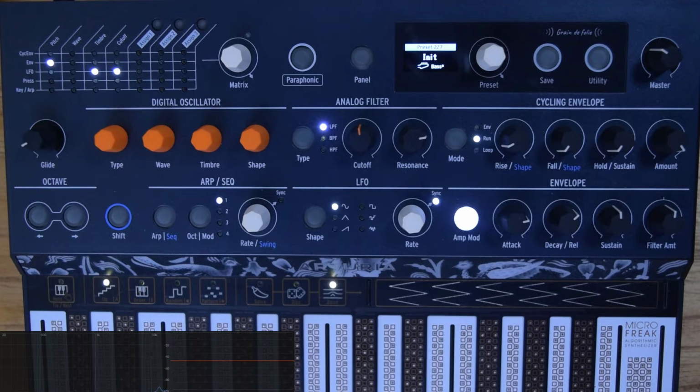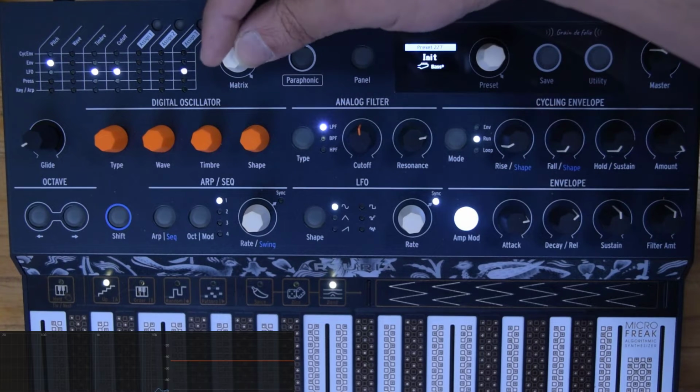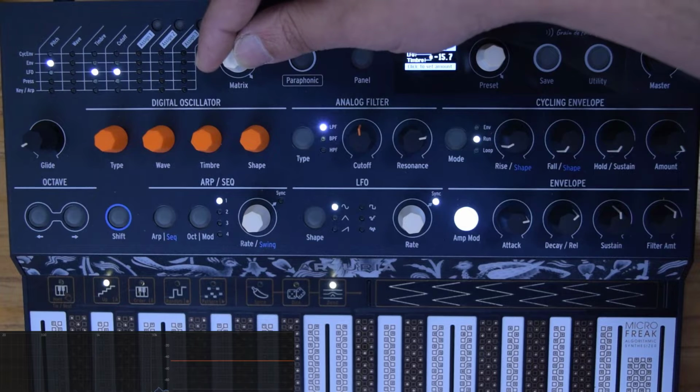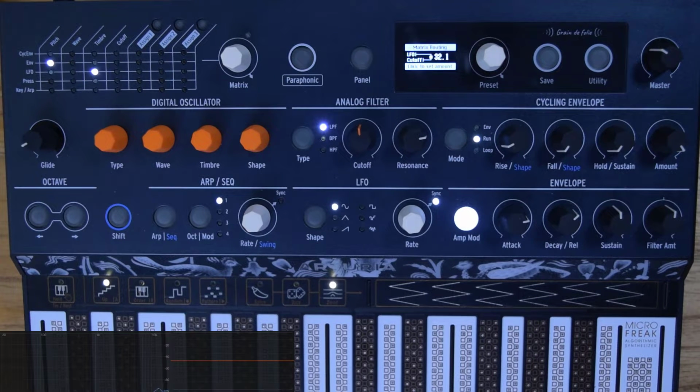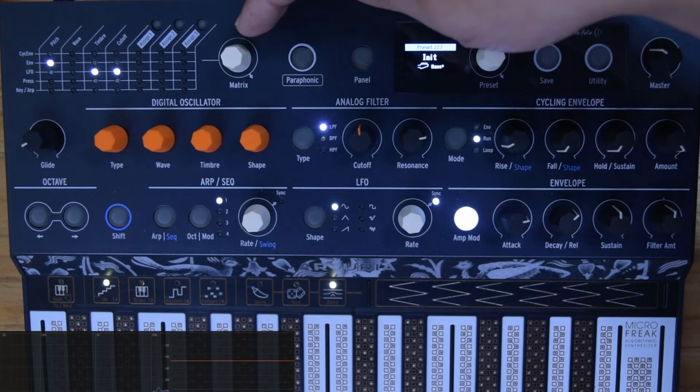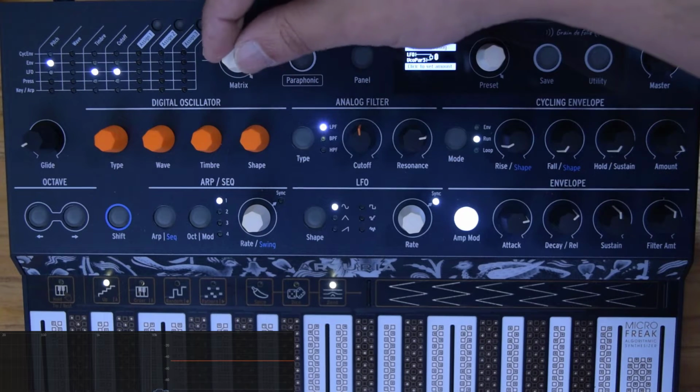Now, what if you want to delete a modulation assignment? The only thing you need to do, since you can navigate, is to stand on the one you want to delete. Let's say I want to delete that one. And the only thing you need to do is to press and hold this button, and it will just delete it. So remember, we're going to stand right there.